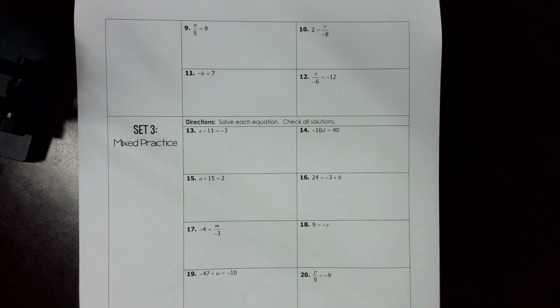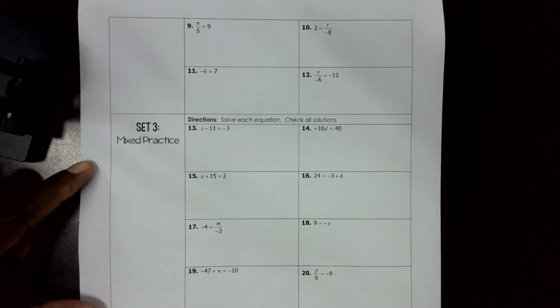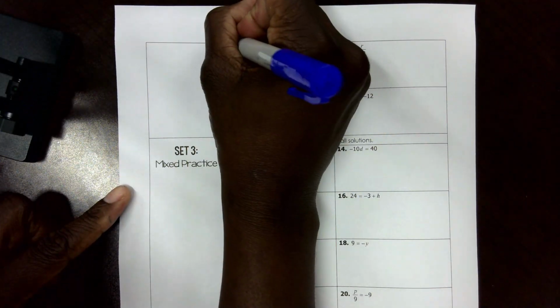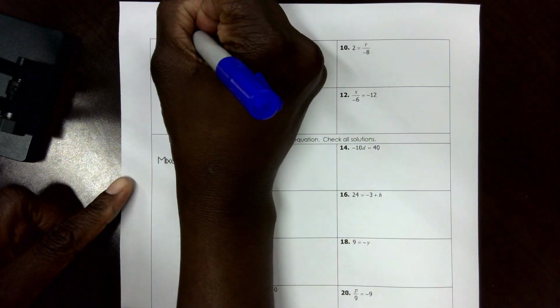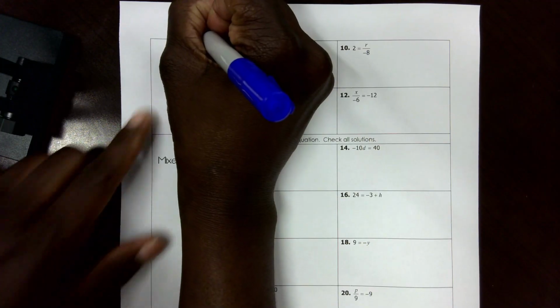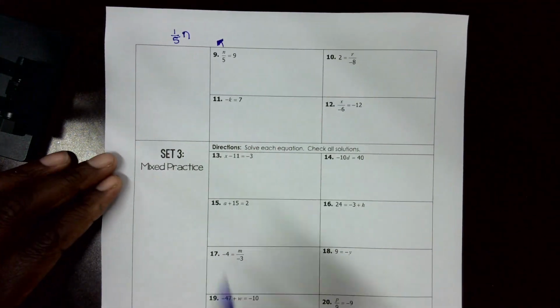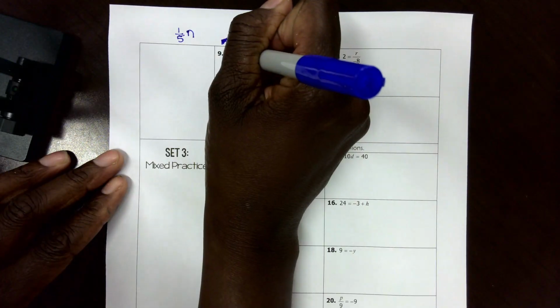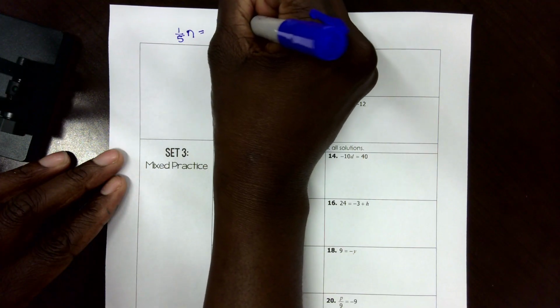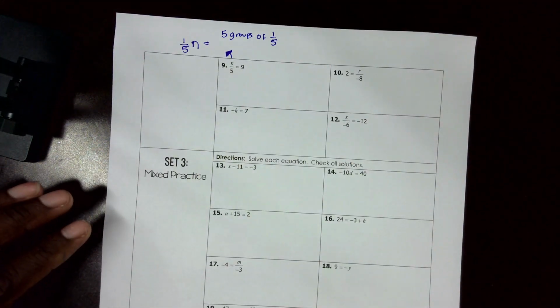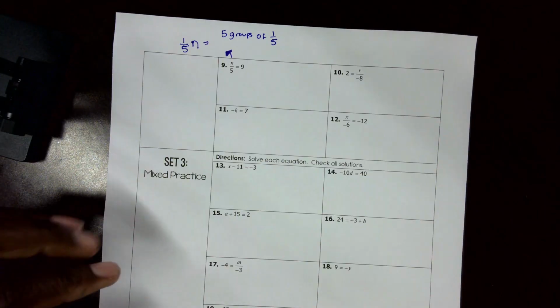All right, so now we're on the division problems. I do want to make a note of this. When you see a variable on top of a fraction, that is still a fractional part. This is like saying 1/5 of n. And if 1/5 of something is equal to 9, then I wonder how much 5 groups of 1/5 would be equal to. And so that's kind of what you have to think about when you see division.